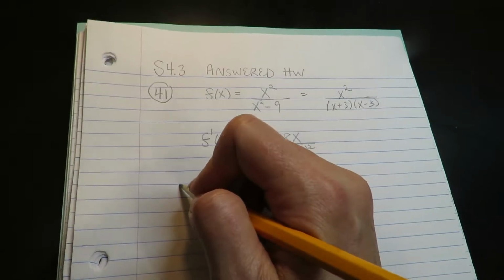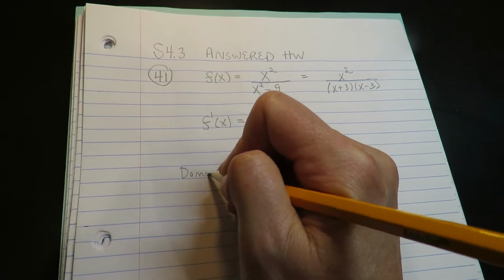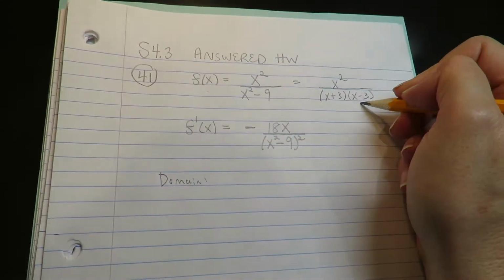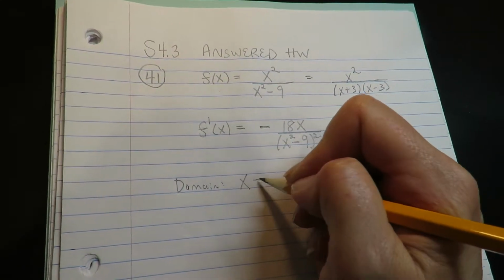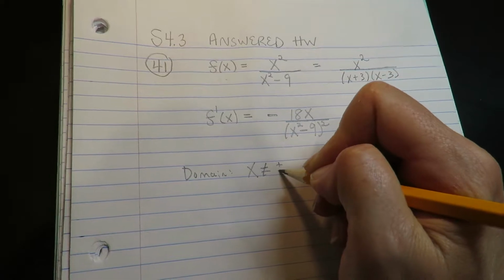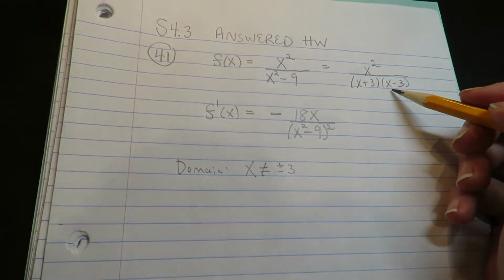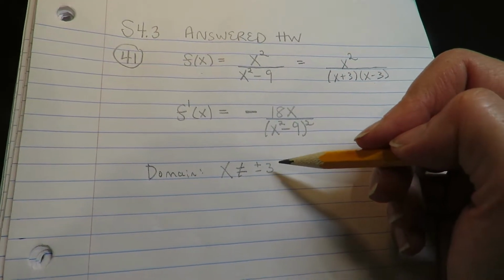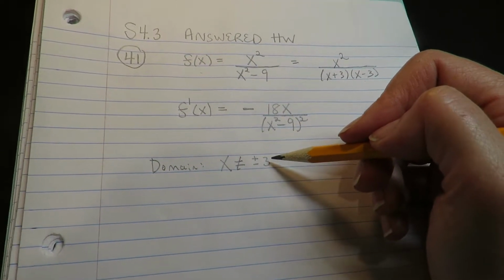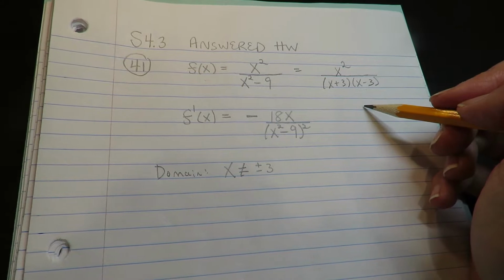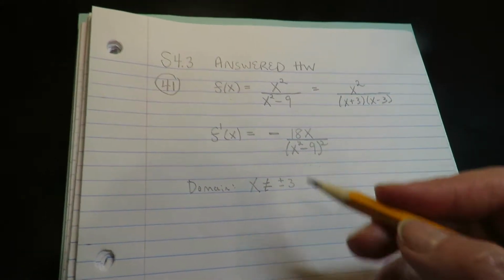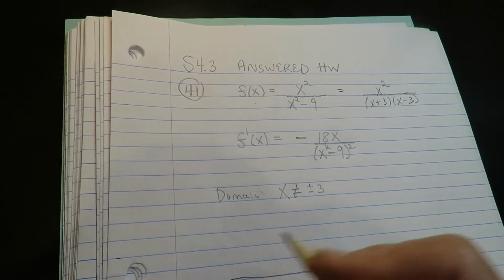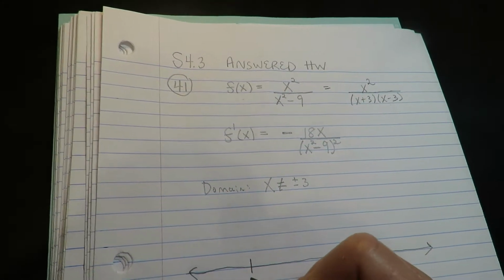All right, so meaning this original function here, f of x, there's no graph at plus or minus 3. Those are vertical asymptotes. So this has a domain restriction. You cannot use positive or negative 3. And so any domain restrictions have to show up on the number line.